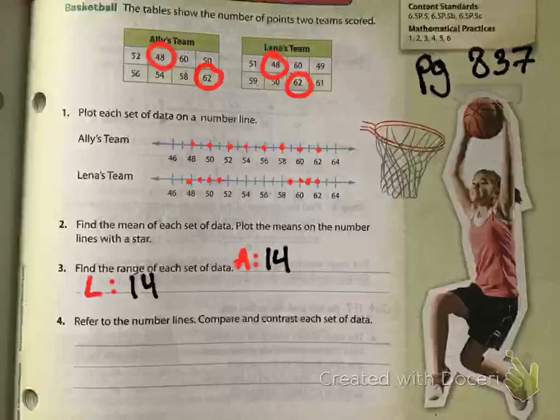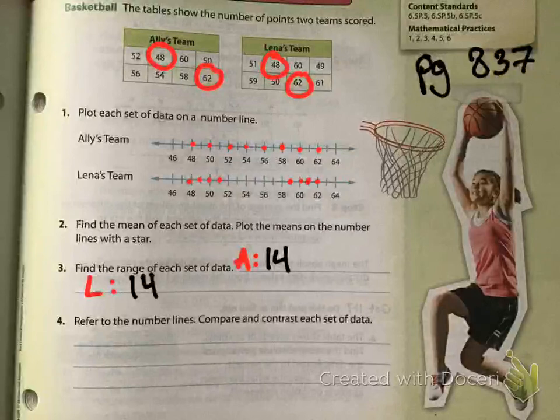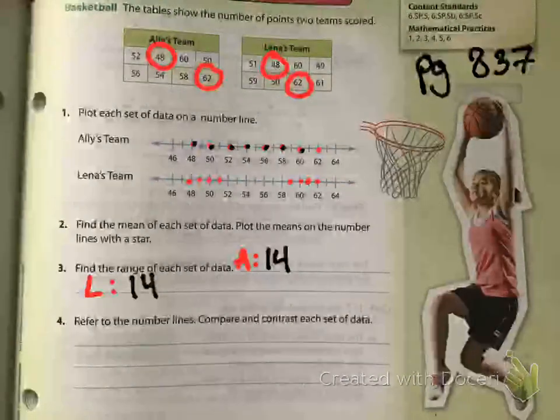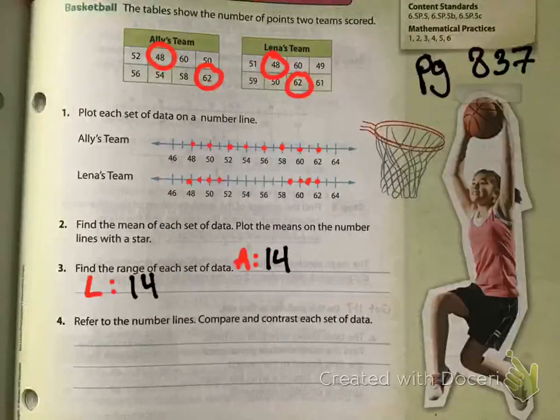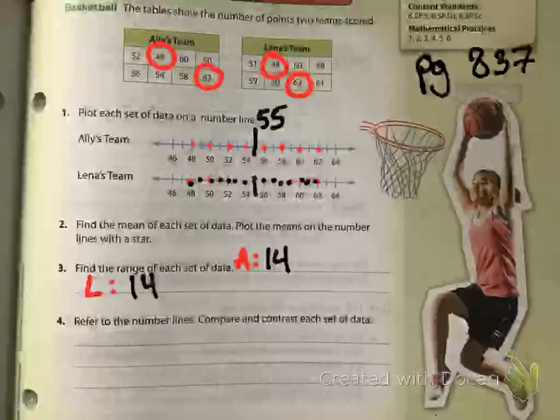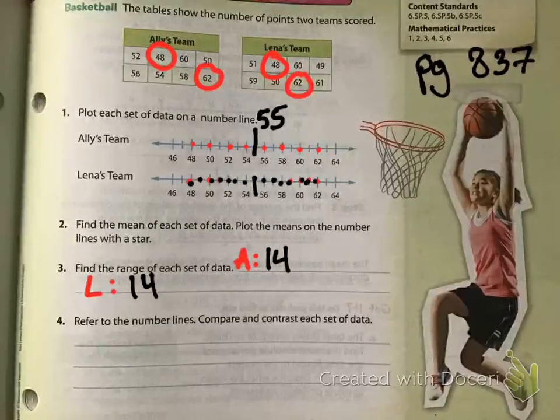So refer to the number lines. Compare and contrast each side. We see this. If we looked at the mean of the first one, we literally go straight to the middle. 1, 2, 3, 4. 1, 2, 3, 4, which means that our mean is going to be right there, which is 55. As opposed to this one, which we have to work a little bit harder to get, but it still works. 1, 2, 3, 4. 1, 2, 3, 4. Let's go to the center. It's not this, not this, not this. Oh, it's right there. Oh my gosh, it is 55 as well.